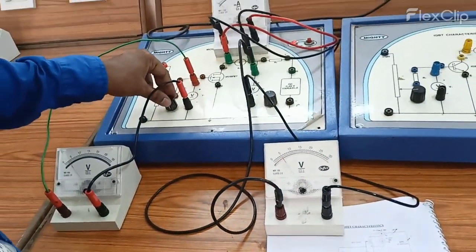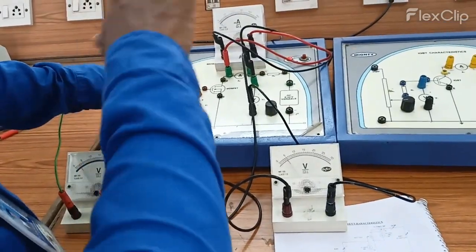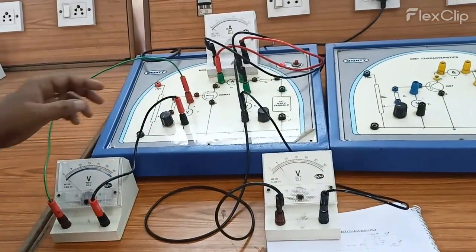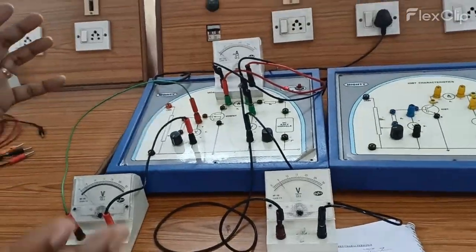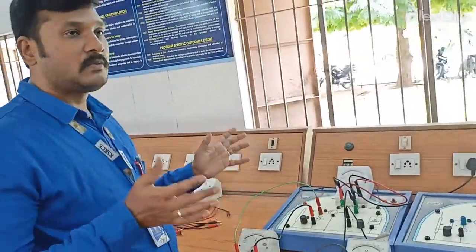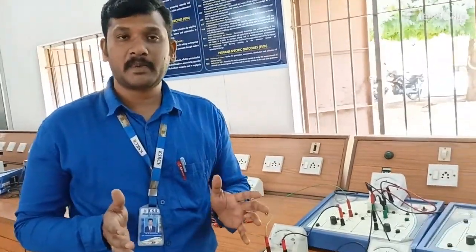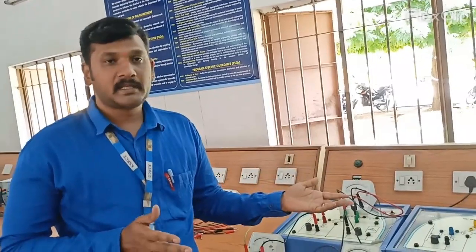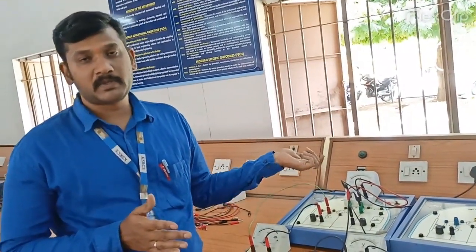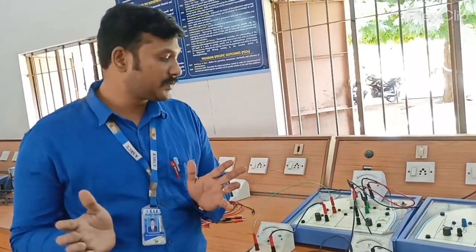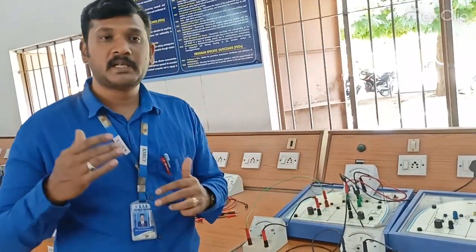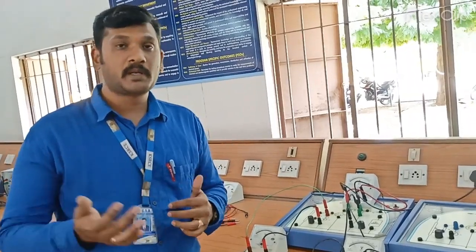the VI characteristics of MOSFET, and these are the devices used to record. Whatever experiments you are doing, first you have to make the connections as per the circuit diagram given in your manual or record, and before switching on your power supply, you should ensure the zero position of every knob. That helps protect the devices from over voltage failure or over current failure.